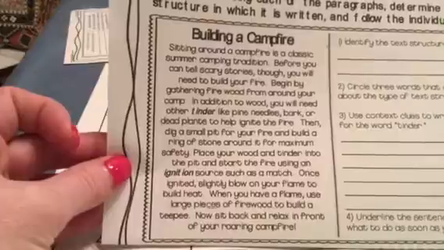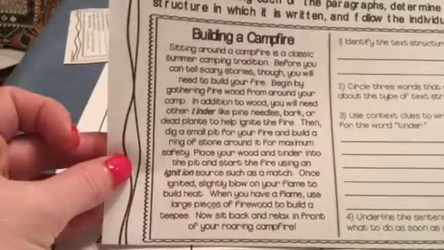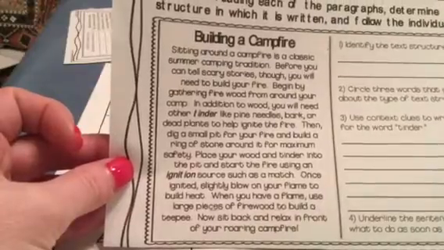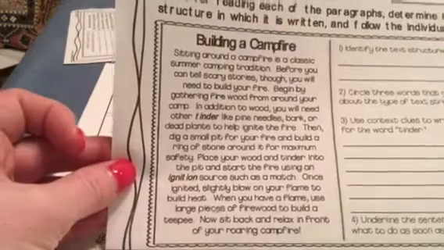Once ignited, slightly blow on your flame to build heat. When you have a flame, use large pieces of firewood to build a teepee. Now sit back and relax in front of your roaring campfire.